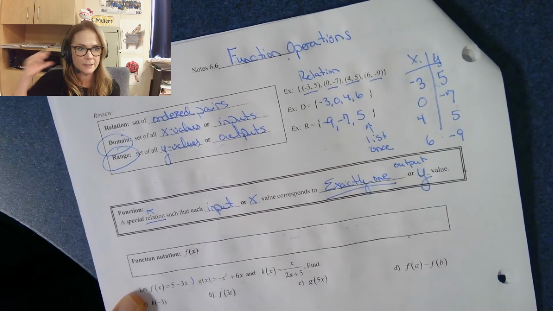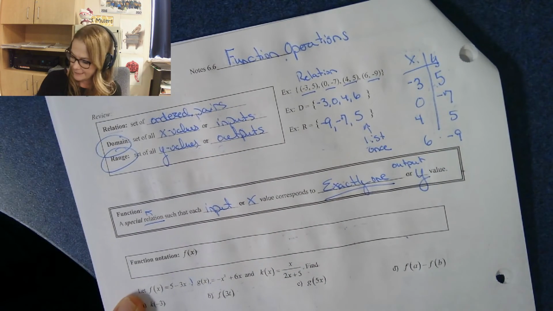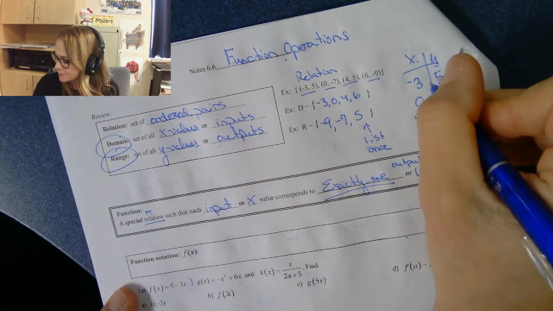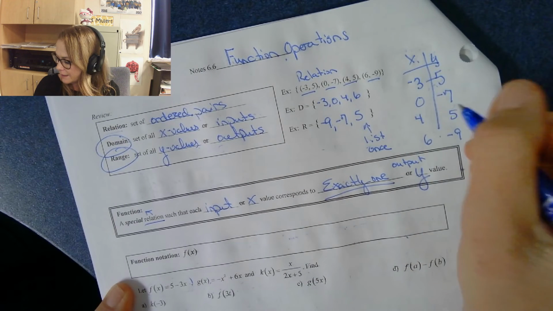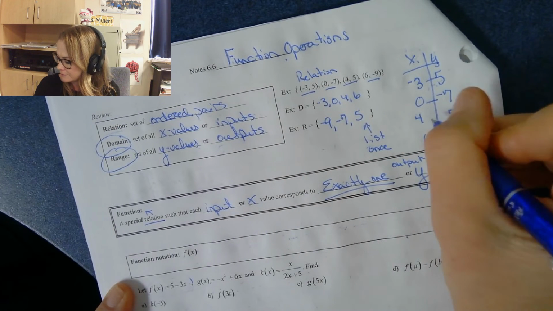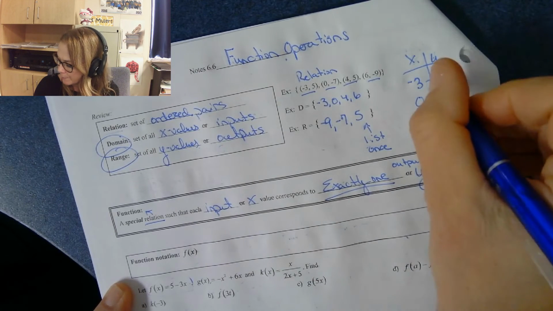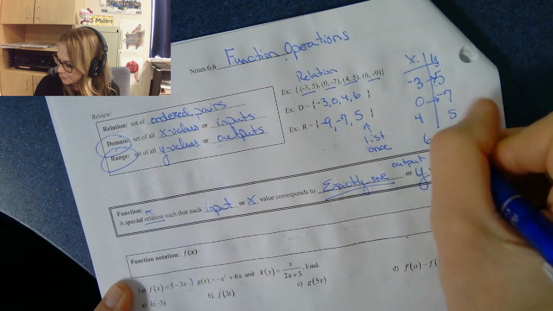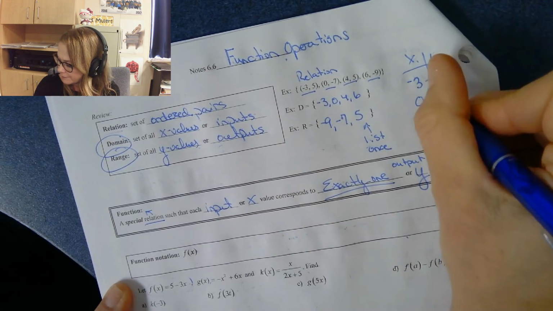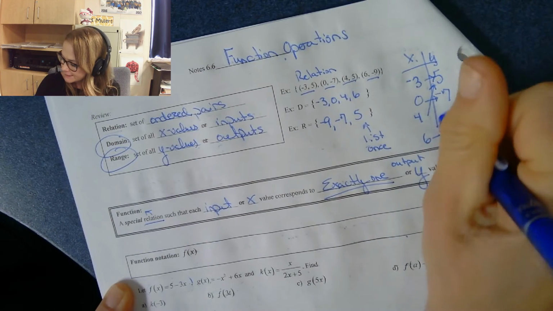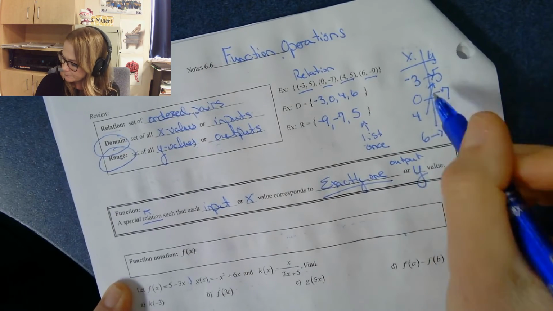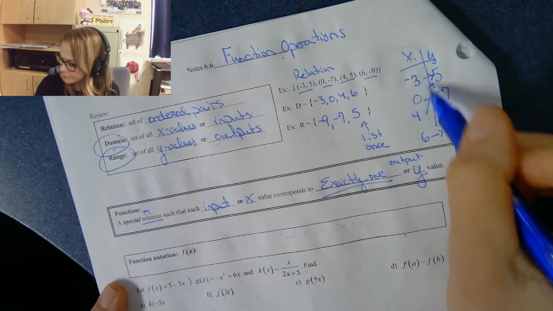It's kind of easier to explain what is not a function versus what is. So -3 only goes to 5, 0 only goes to -7, 4 only goes to 5, and 6 only goes to -9. I could even have 4 go to this 5 up here, just list it once.